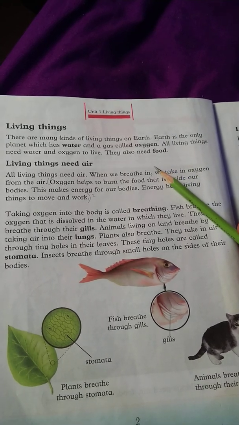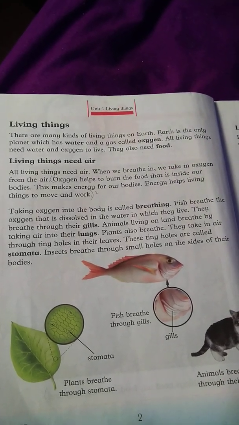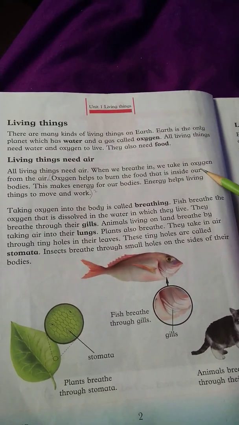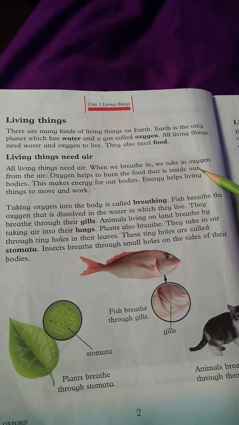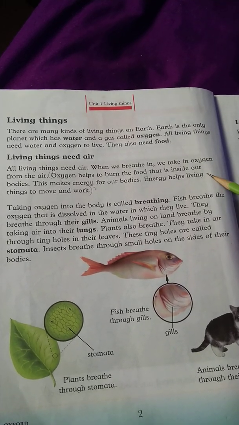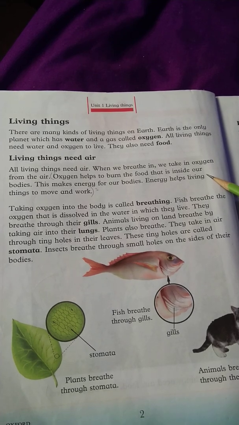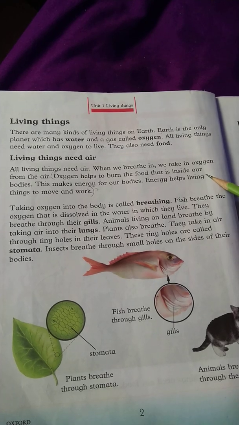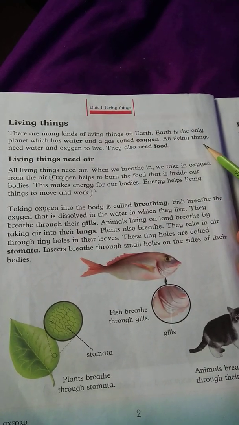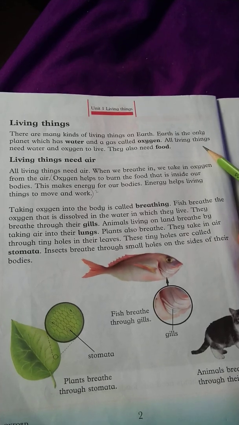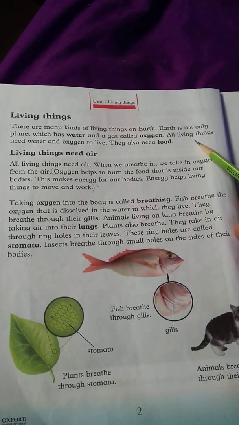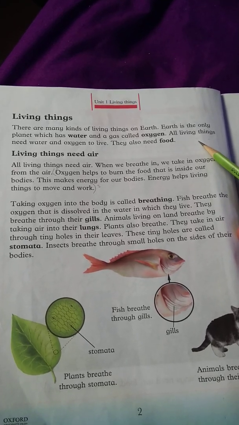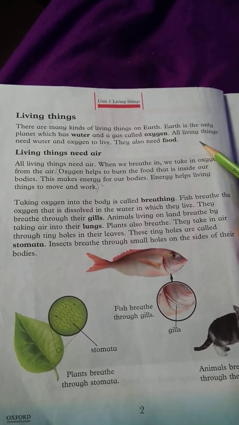Living things need air. All living things need air. When we breathe in, we take in oxygen from the air. Oxygen helps to burn the food that is inside our bodies. This makes energy for our bodies. Energy helps living things to move and work. We all, animals, plants, and humans who live on Earth are living things. Earth is the only planet which has water and oxygen on it. So that's why life is possible on Earth.